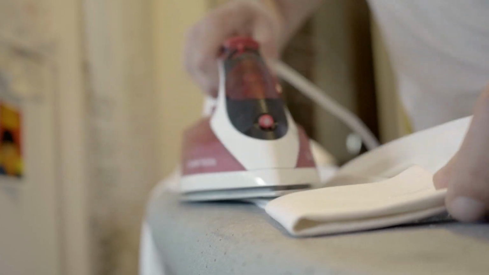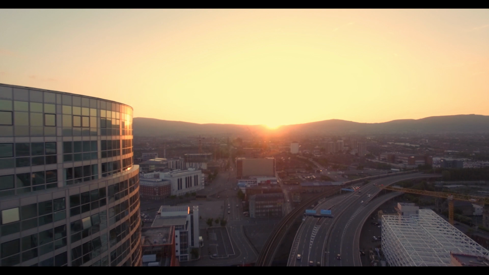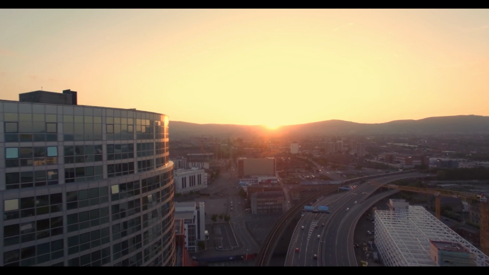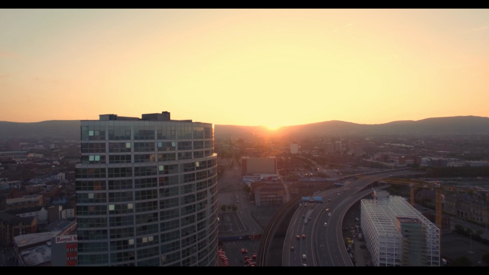Number 3, it establishes the details of the character and the environment. So we are able to bring the audience more fully into the world of the story that we're creating. Filmmaking is all about story, and that's exactly what we want to do.